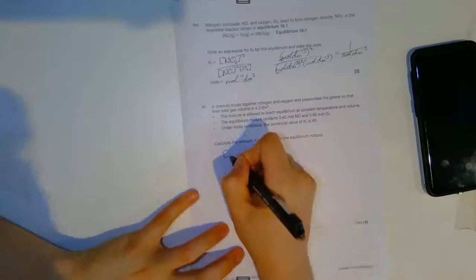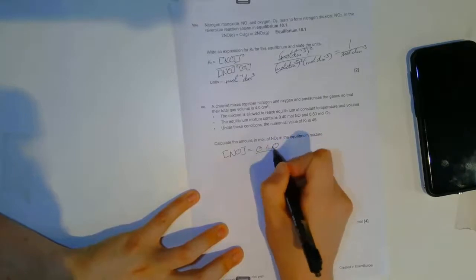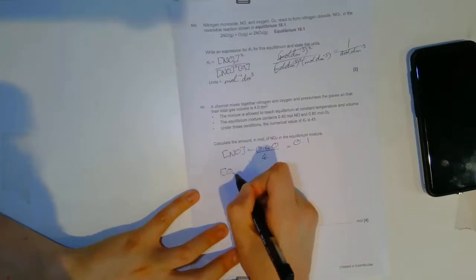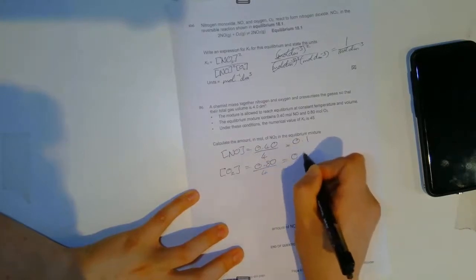So, we're needing to turn these nitrogen oxide and this oxygen into concentrations so that we can use them in this expression. So, concentration of NO is 0.40 divided by 4, which is 0.1. And our concentration of oxygen is 0.80 divided by 4, is 0.2.